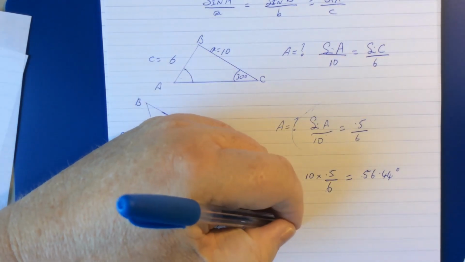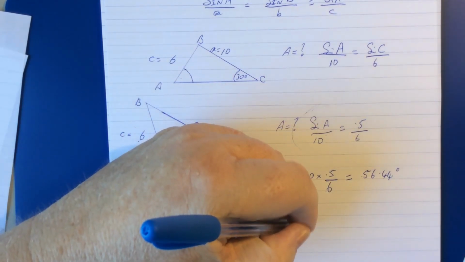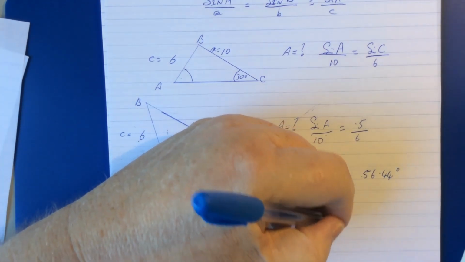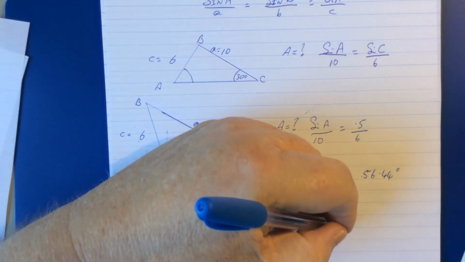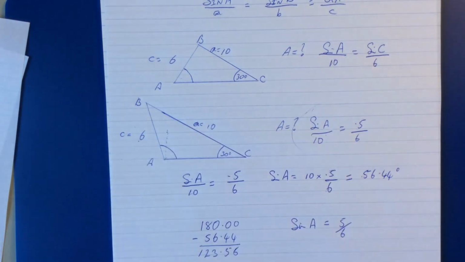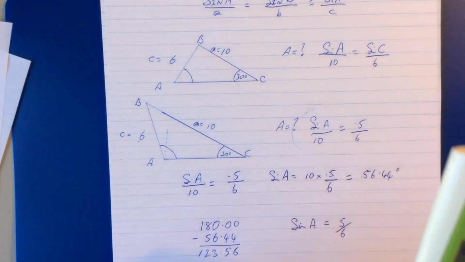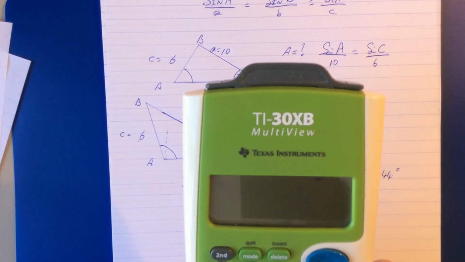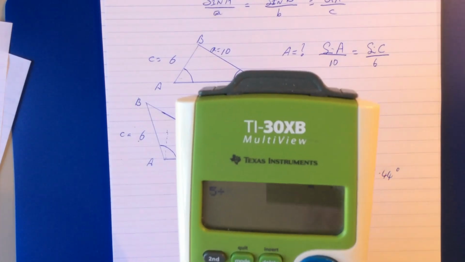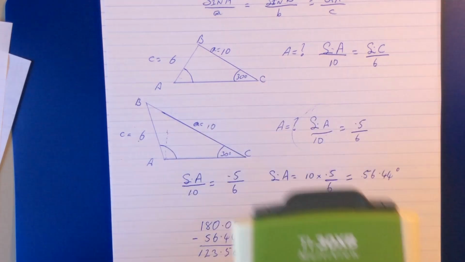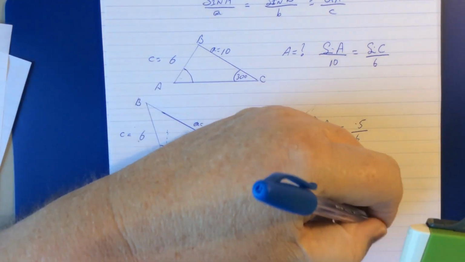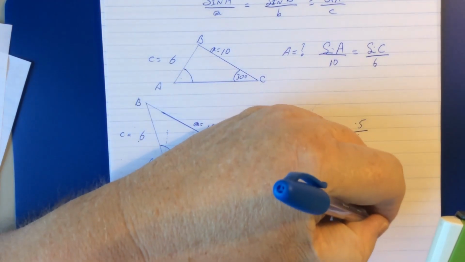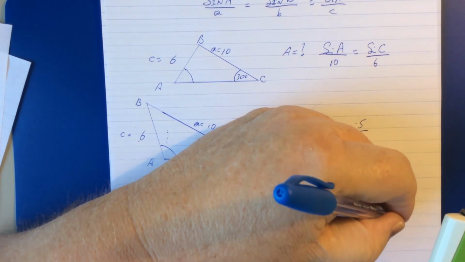So we know that the sine of A is equal to 5 over 6. Turning that into decimals, 5 divided by 6 is 0.8333 recurring.